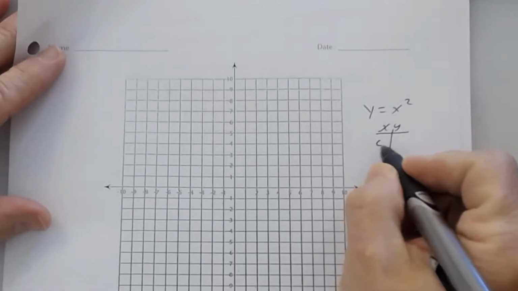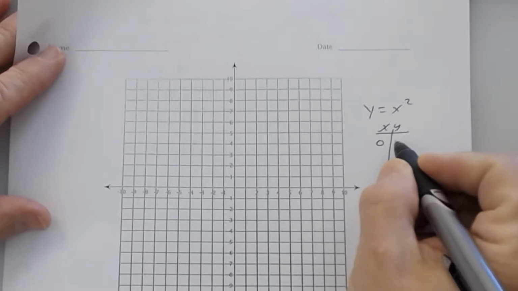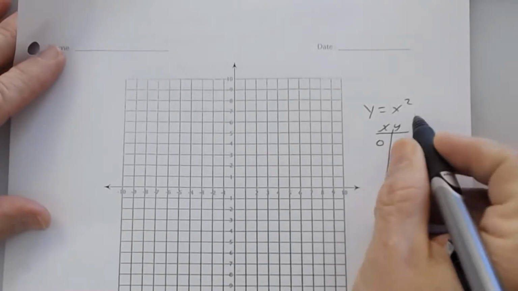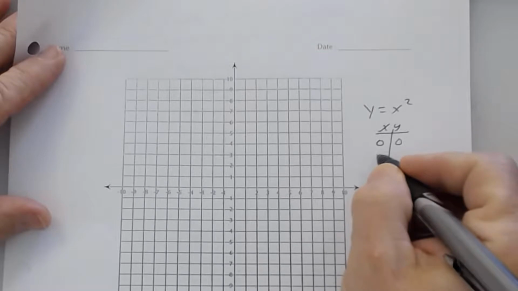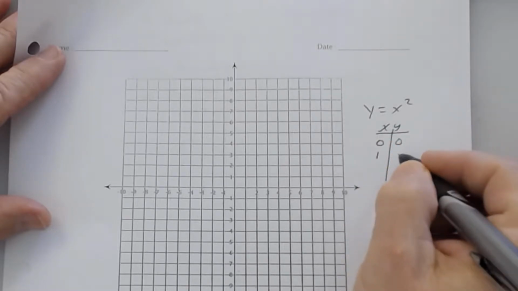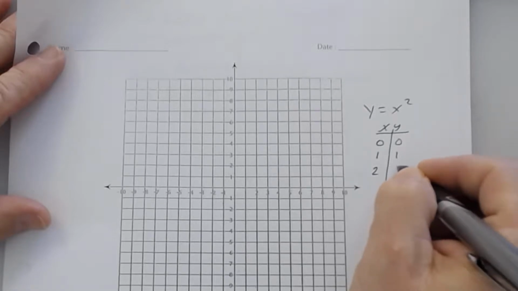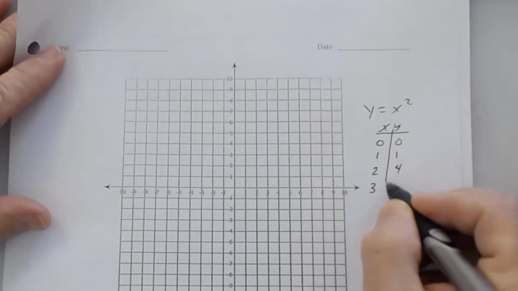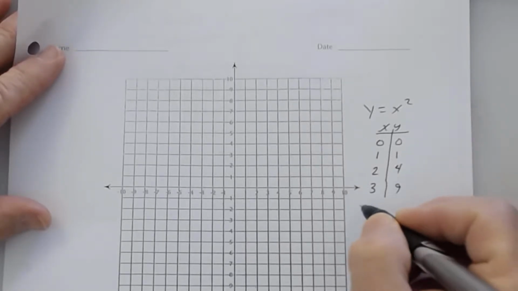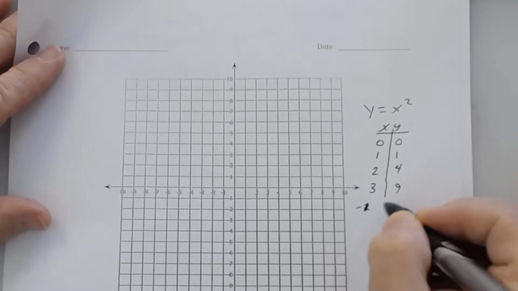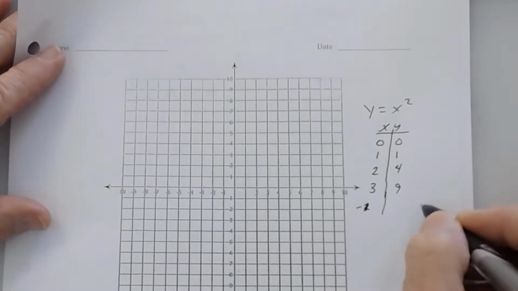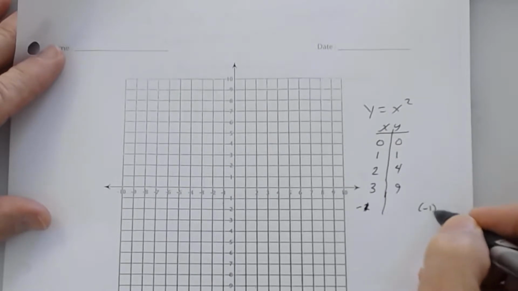So if x is 0, what's y? What's 0 squared? 0. If x is 1, what's my y value? 1. If x is 2, what's my y value? 4. If x is 3, 9. Okay, what about negative 1? Let me put negative 1. Yeah, because remember, you're squaring negative 1, right?